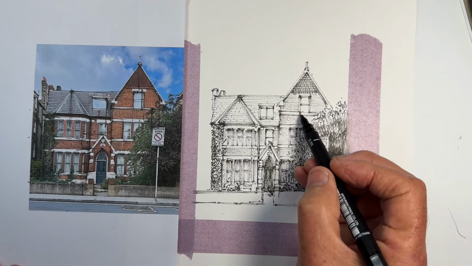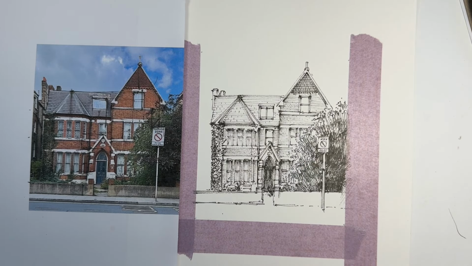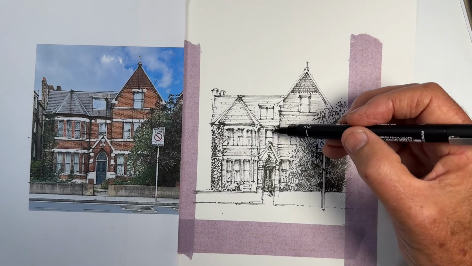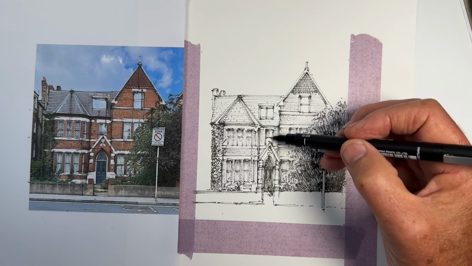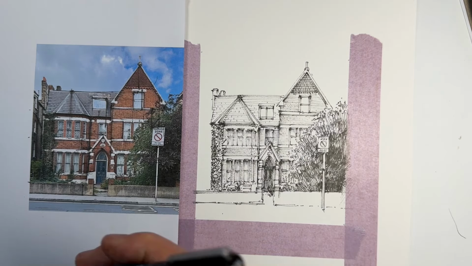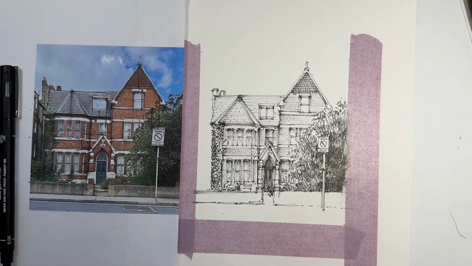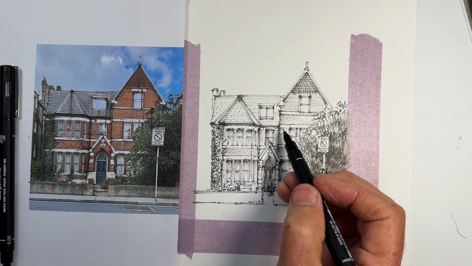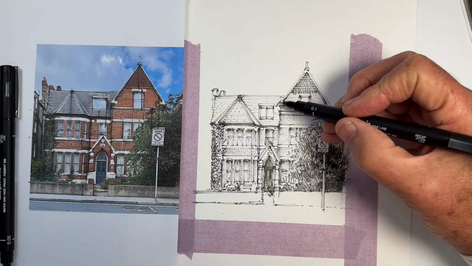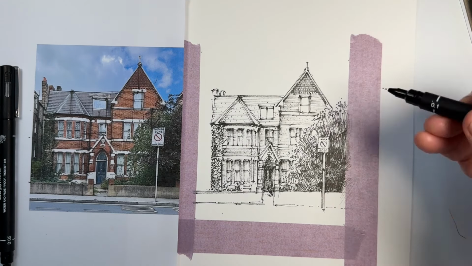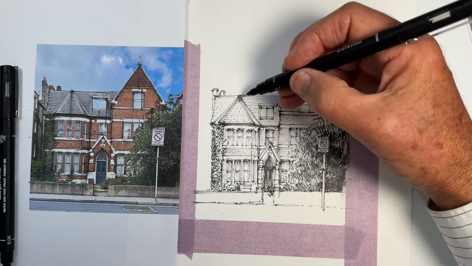I think it really is good to try and give a sense of the life that's behind the window. And I'll just grab this one back and let's make this section a little bit darker.